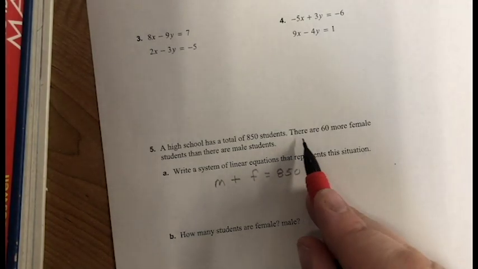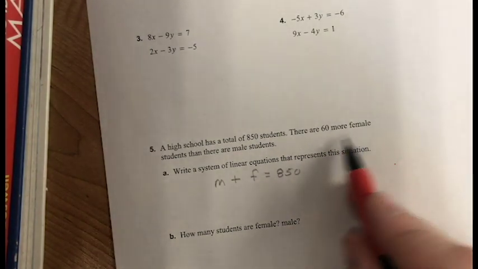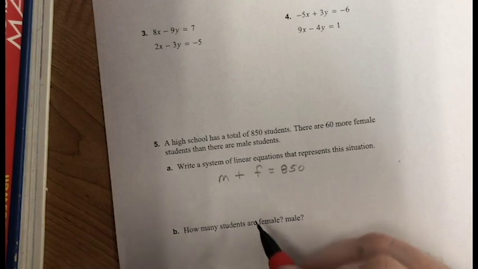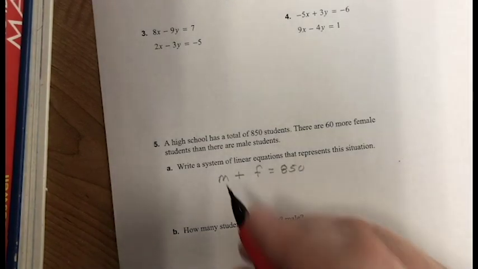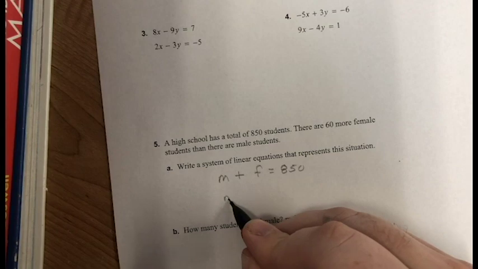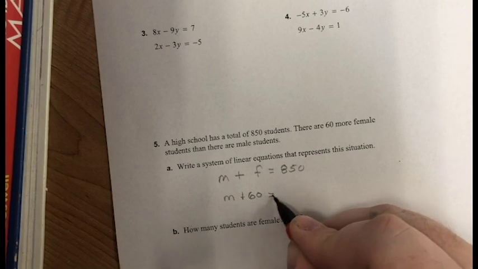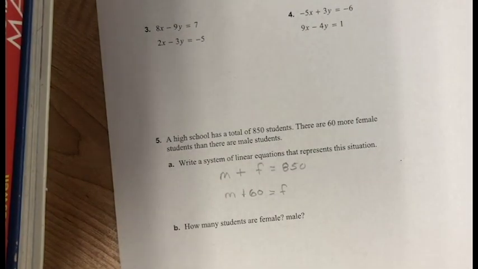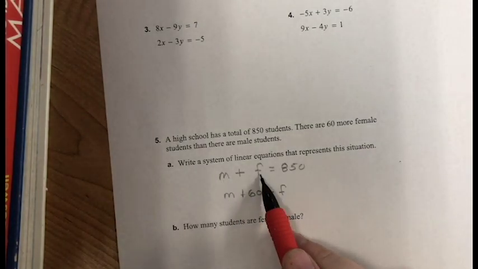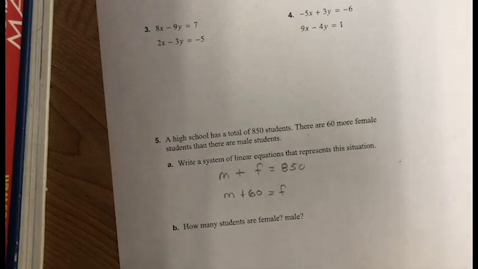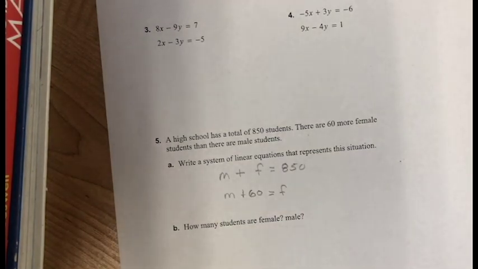Now let's read this next piece. There are 60 more females than there are males. So what does that mean? It means that males plus 60 more of them will be our females, okay? And that's how that works. So males plus females is 850, and males plus 60 more, according to this, is equal to our females. So now that we know that, you can find out how many males and females are in this high school.